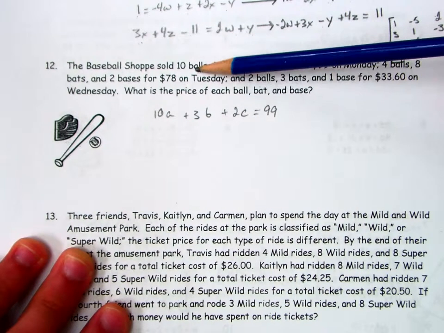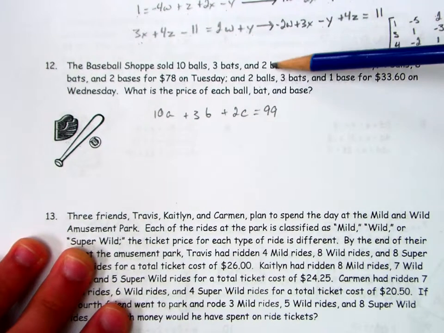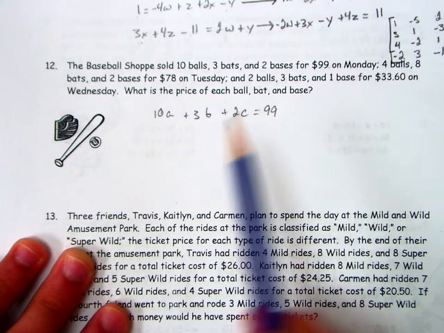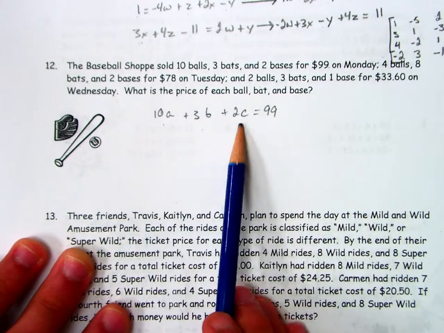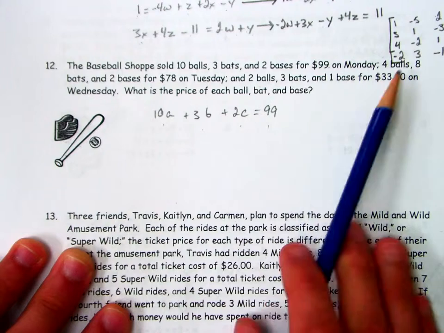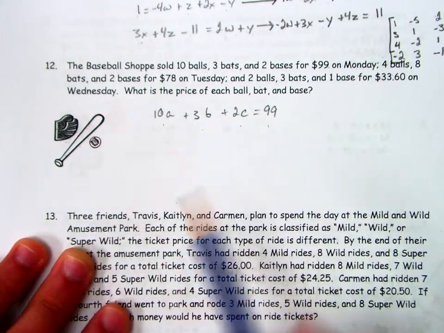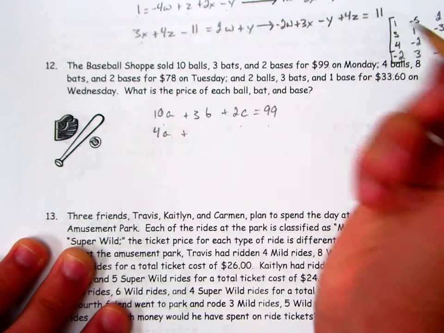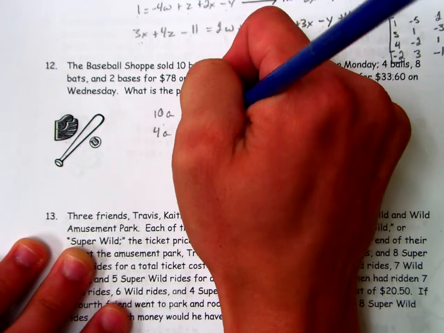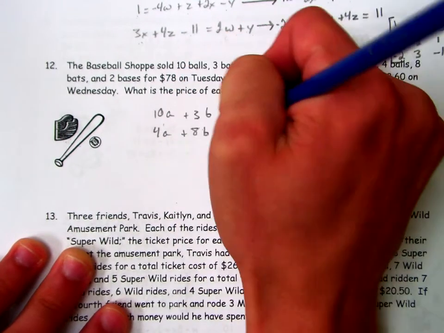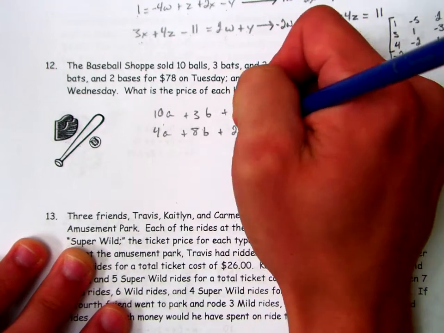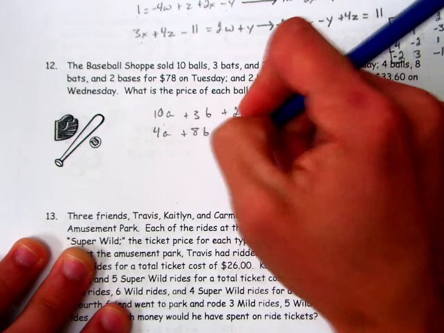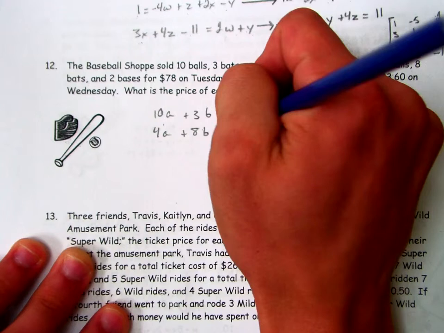So, for example, let's go ahead and get this first one. The baseball shop sold 10 balls, 3 bats, 2 bases for $99 on Monday. 4 balls, 8 bats, 2 bases for $78 on Tuesday. 2 balls, 3 bats, 1 base for $33.60 on Wednesday. What is the price of each ball, bat, and base? Well, that one actually not so much. That will probably be pretty easy. So let's use A, B, and C for balls, bats, and bases.